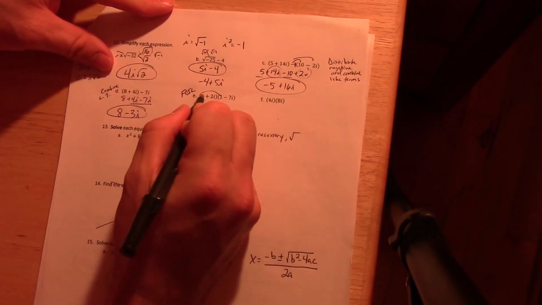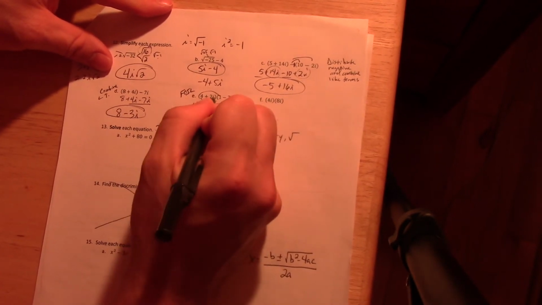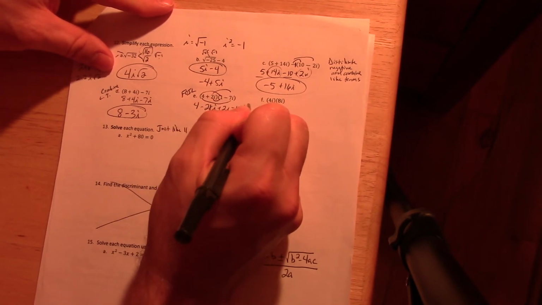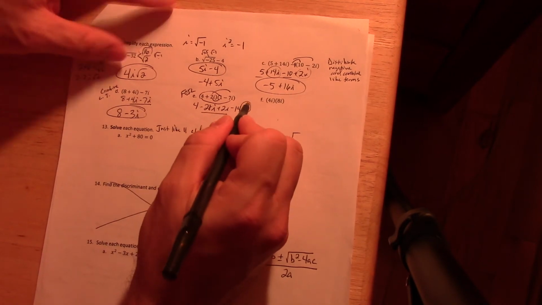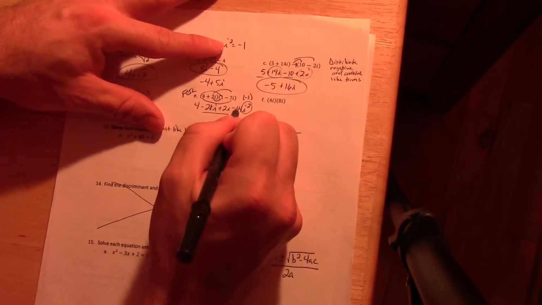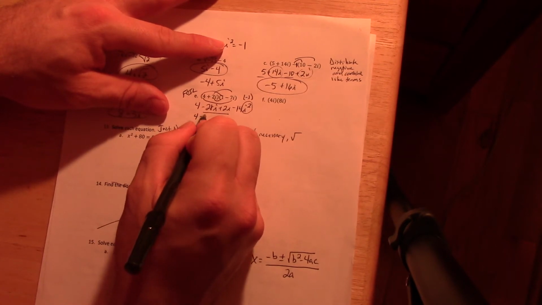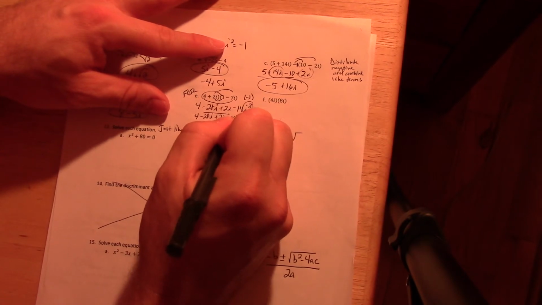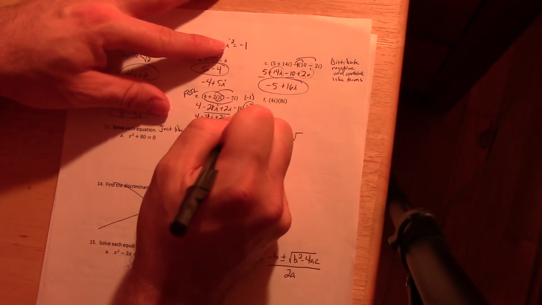Distribute 4 out. So I got first, outside, inside, last. Now, a couple things should stand out here. I can combine these like terms, and we said i squared, we set it up here as negative 1. So I'm going to replace that with a negative 1, and negative 1 times negative 14 is positive 14. So really what I have here is 4 minus 28i plus 2i plus 14, and then combine my like terms from there. 18 minus 26i.